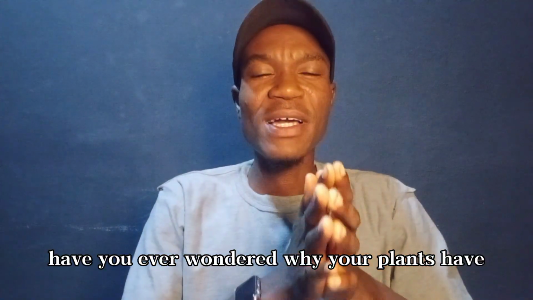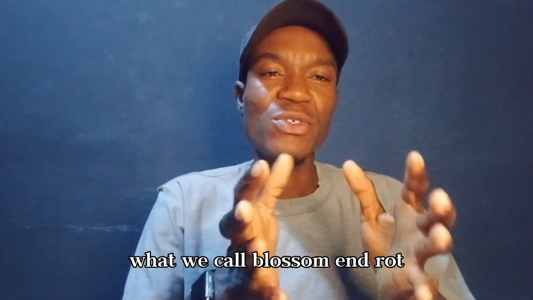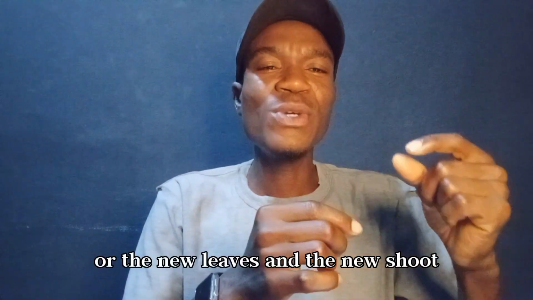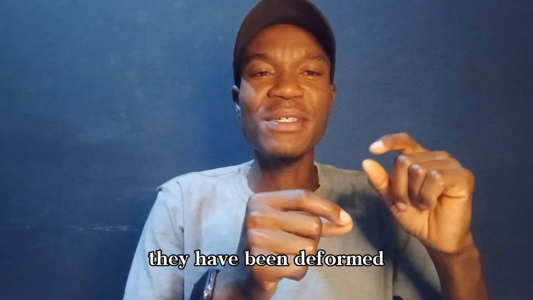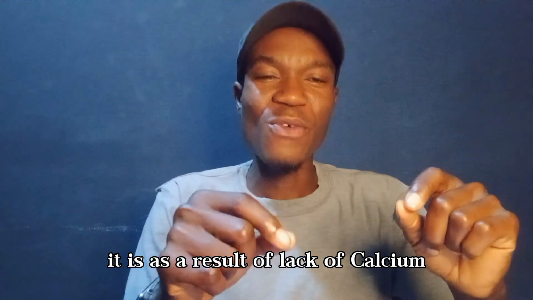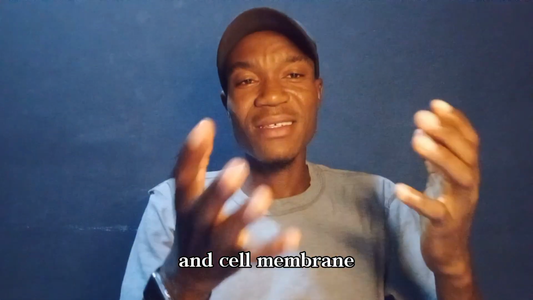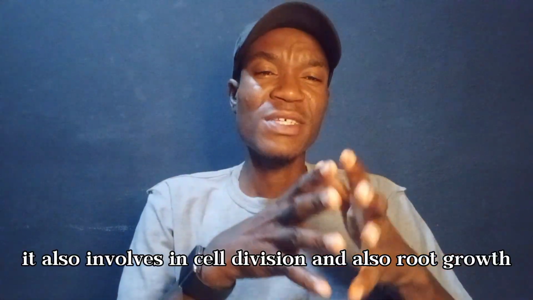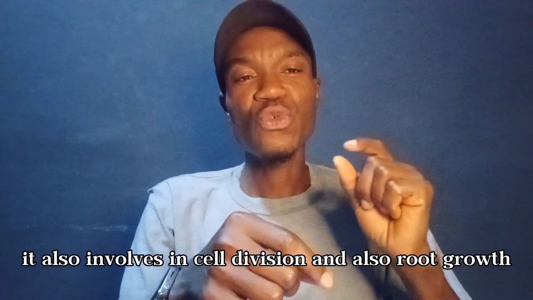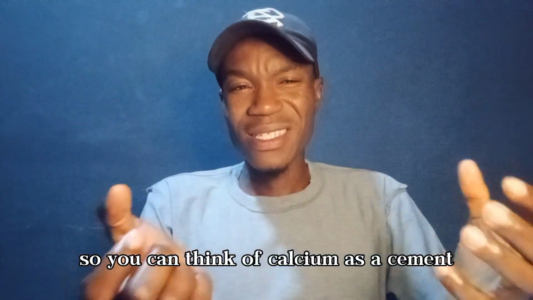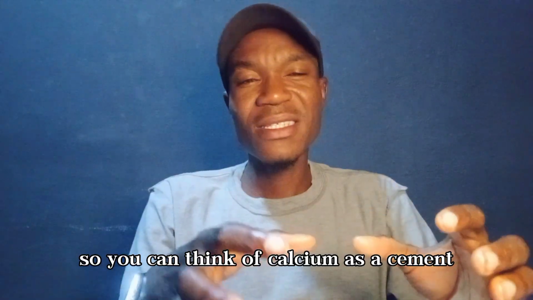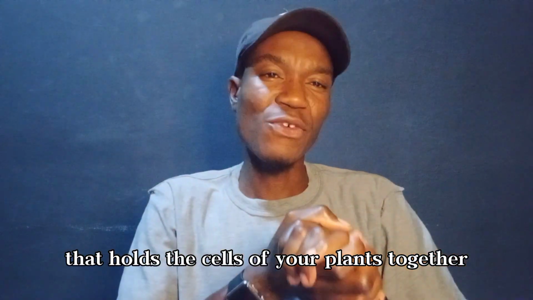Have you ever wondered why your plant has what we call blossom end rot? All the new leaves and the new shoots are being deformed. It is as a result of lack of calcium. So calcium is responsible for building a strong cell wall and cell membrane. It is also involved in cell division and root growth. So you can think of calcium as a cement that holds the cells of your plants together.